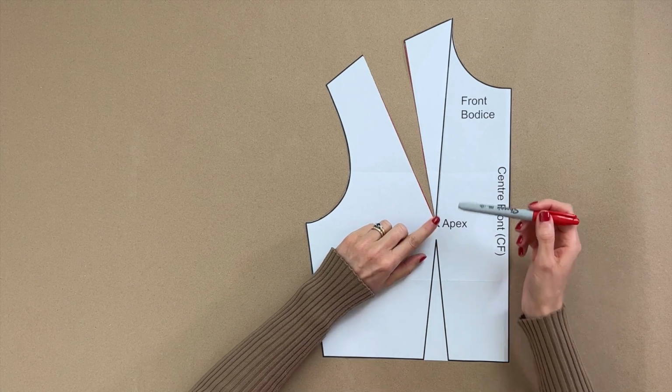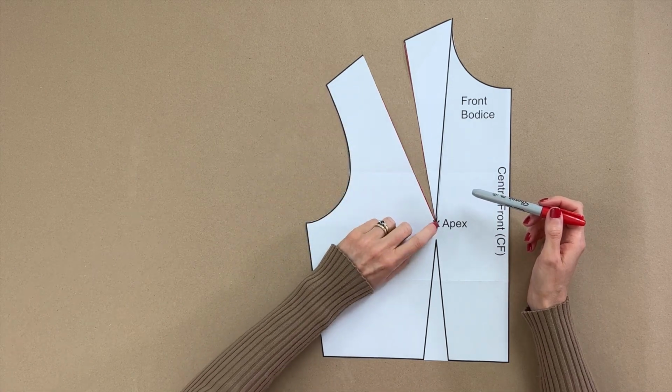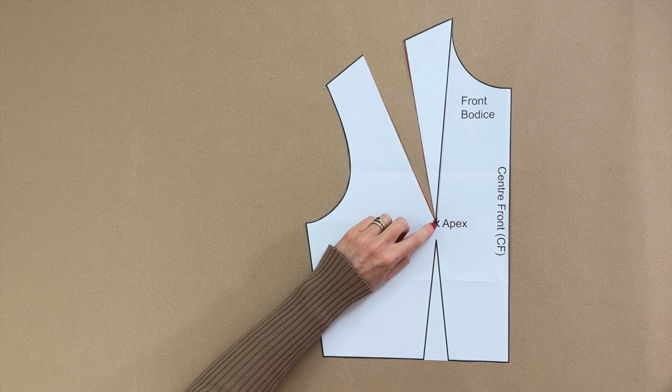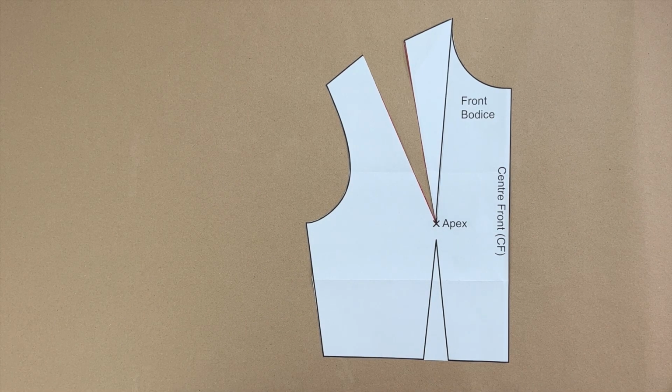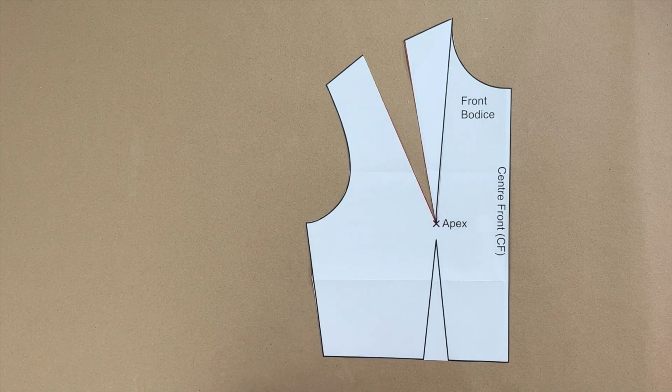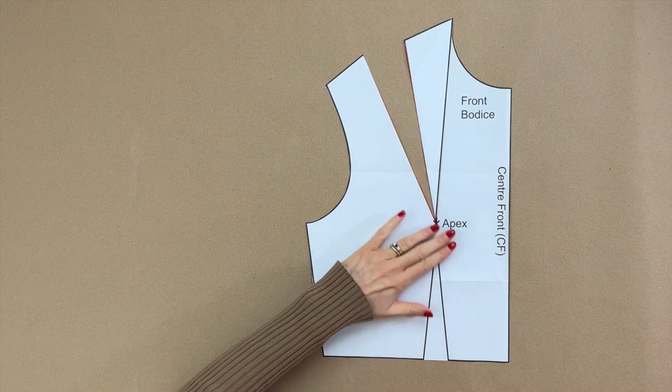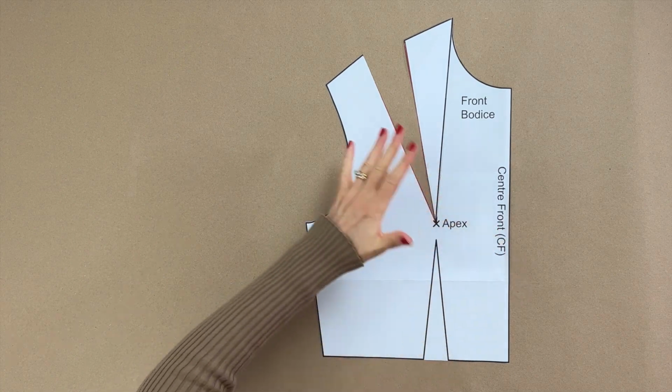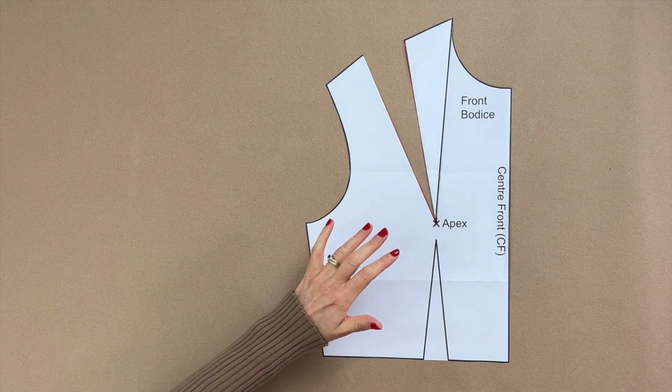However, when we're drafting pattern pieces, we don't necessarily want the point of our dart to go right to our apex. Instead, I want to offset it about 2 centimeters from the apex so that we don't get a really sharp point at the point of our bust. We don't really want that, do we? We just want a nice smooth curve going over our apex at that point.